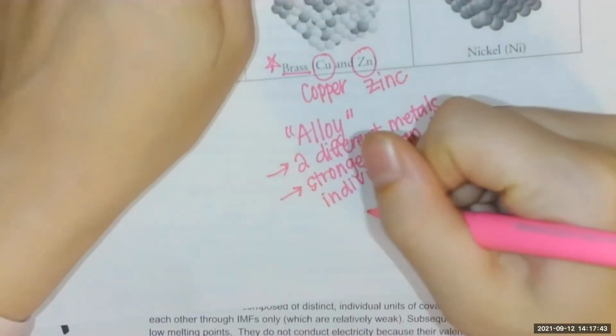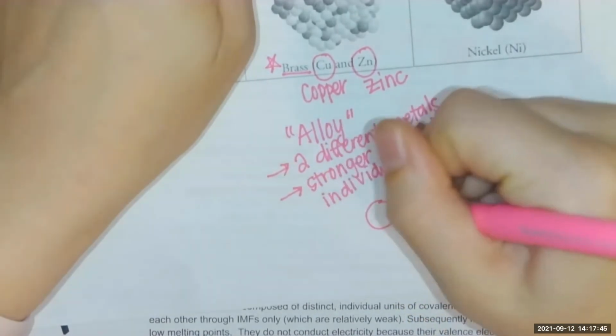They're pretty similar, but they're not exactly the same size. So if you were to fuse them together, let me try and draw my best picture for you here.